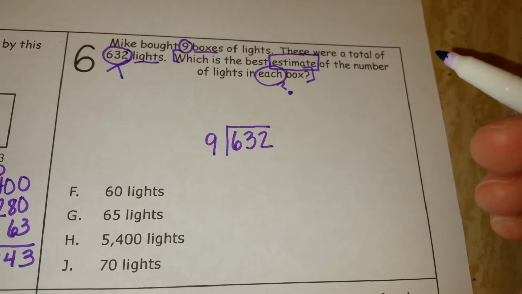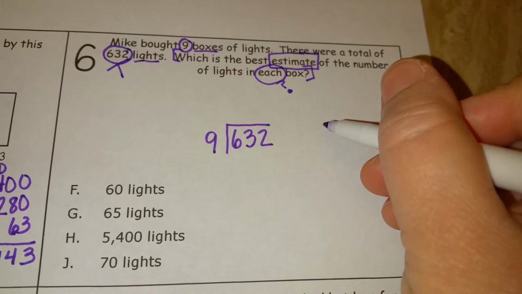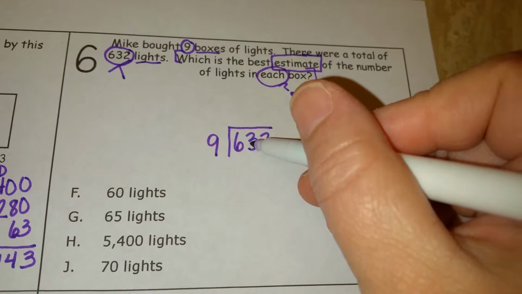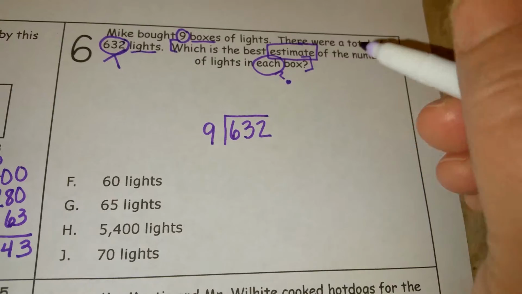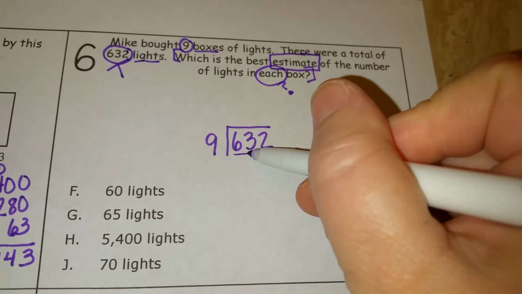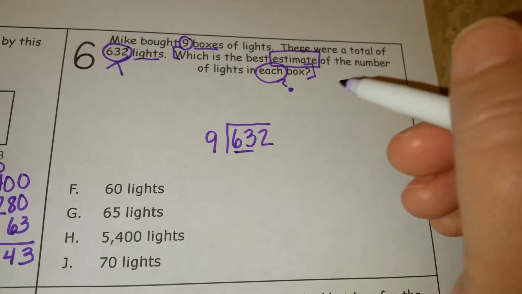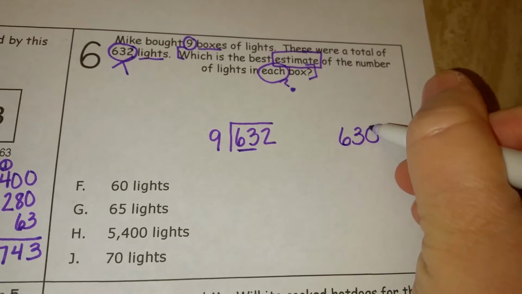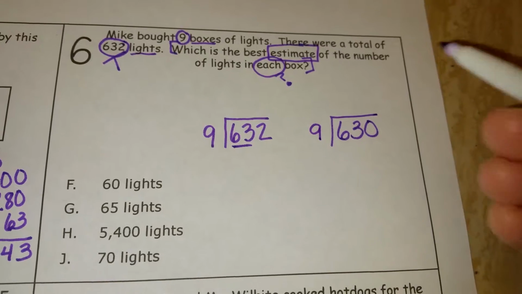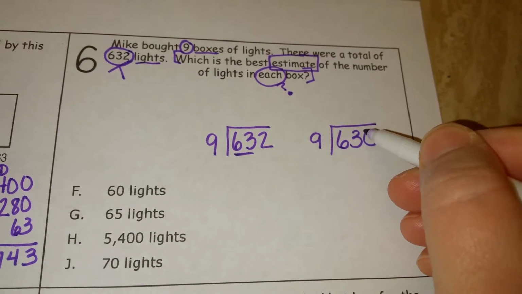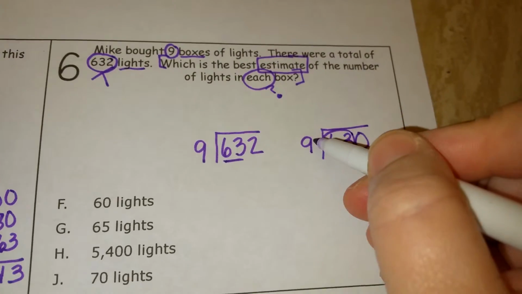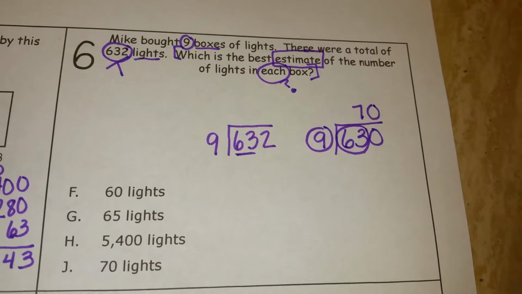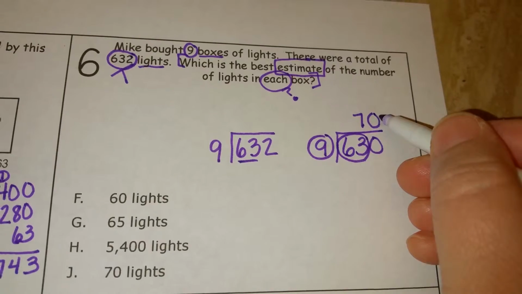Now, I could round this to the nearest hundred, and I would have 600 divided by 9. Or I could round it to the nearest 10, and I would have 630 divided by 9. Or I can think about compatible numbers, which I can see that 63 is very compatible with 9, so I would use 63, and that would really be the same thing as rounding to the nearest 10 if I use 630. And that's going to be an easy thing to use. I don't even have to work it out in long division. I can just look at my basic fact. 63 divided by 9 is 7, with the 0. So my estimated answer there would be 70 lights.